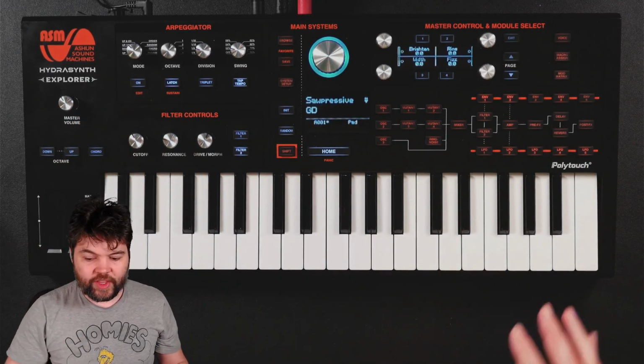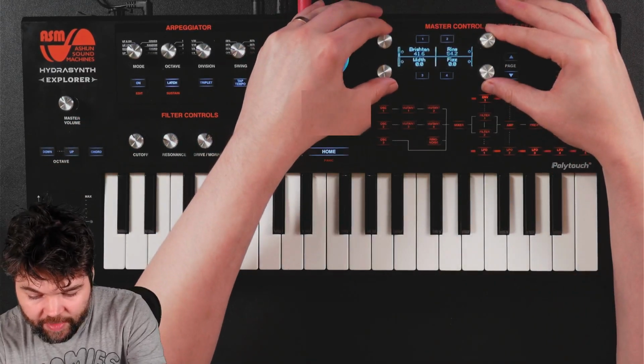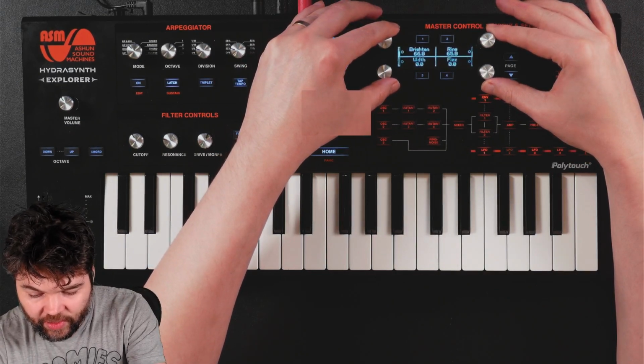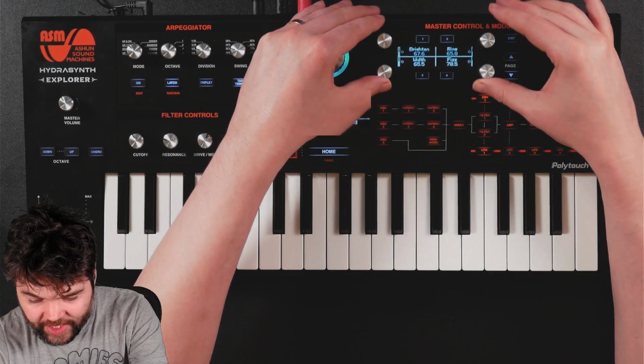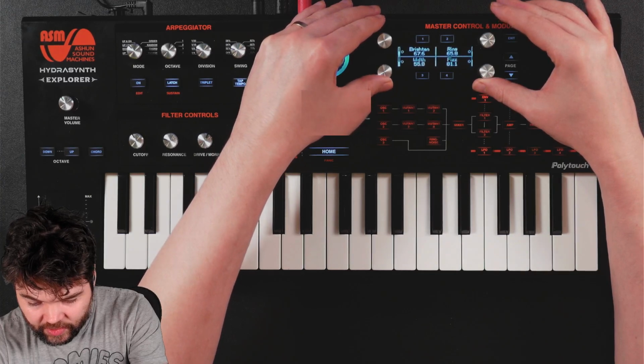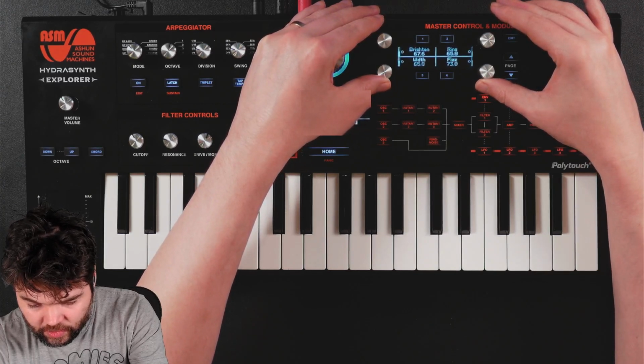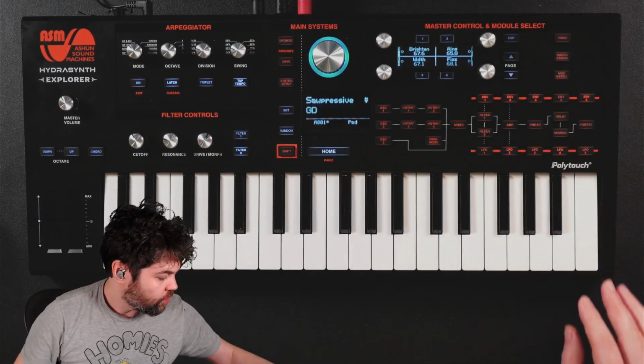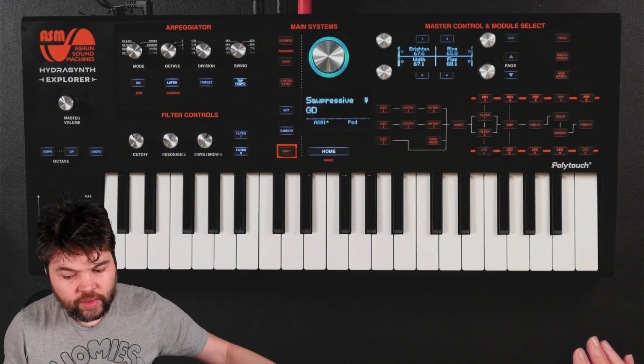So final thing that I'll do here then is set an EQ on my mixer and hopefully do a very quick performance so you can hear how this sounds.